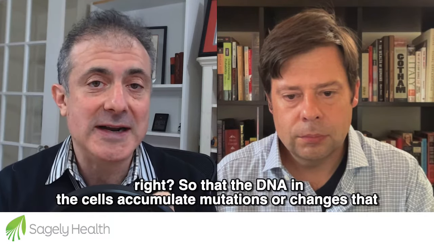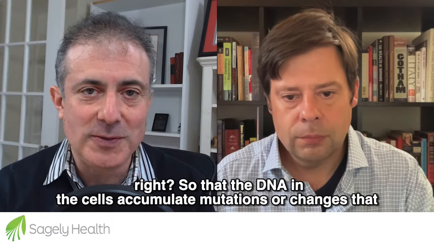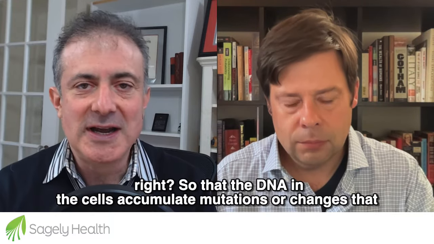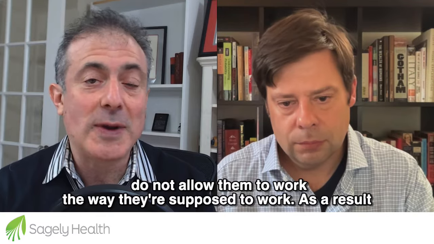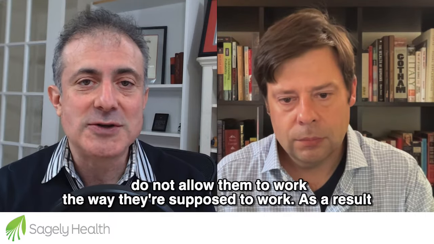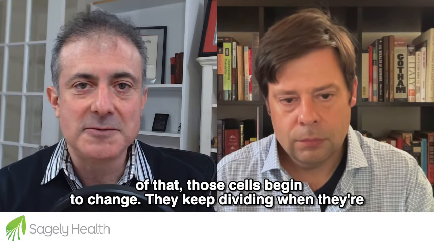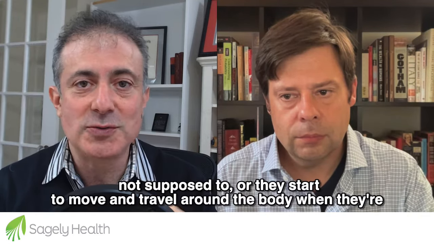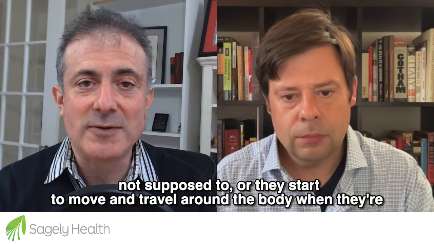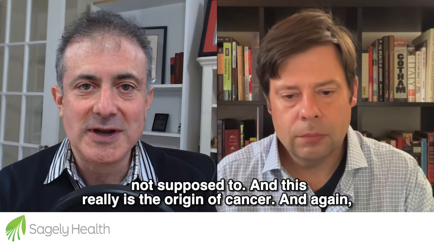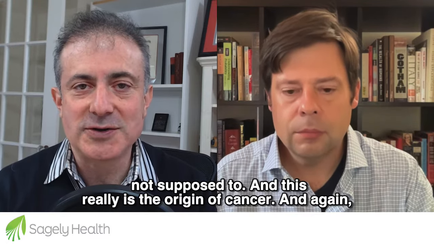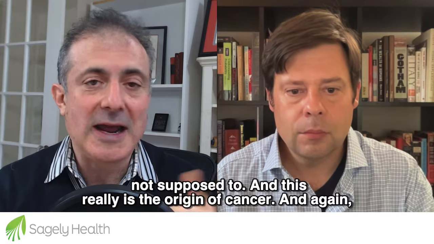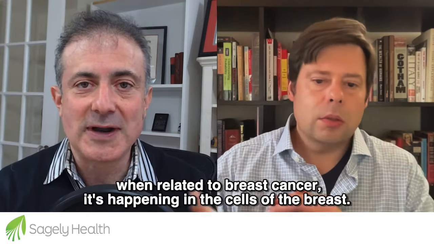The DNA in the cells accumulates mutations or changes that do not allow them to work the way they're supposed to work. As a result, those cells begin to change. They keep dividing when they're not supposed to, or they start to move and travel around the body when they're not supposed to. And this really is the origin of cancer. Again, when related to breast cancer, it's happening in the cells of the breast.